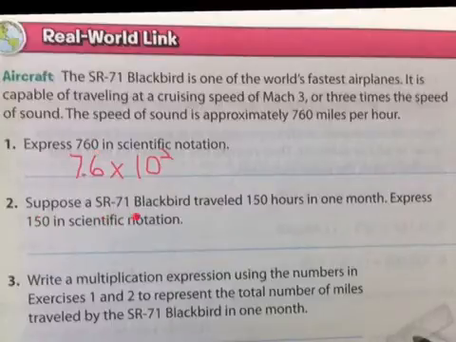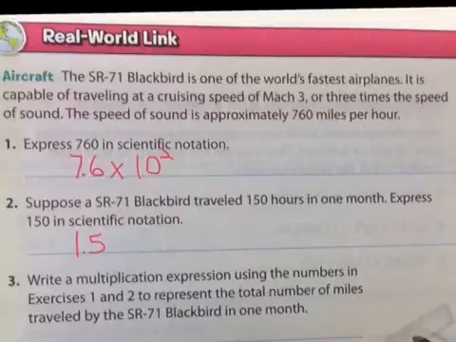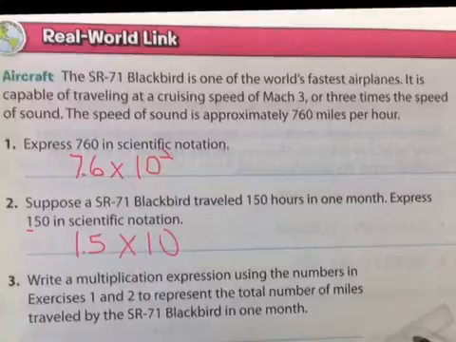Suppose the SR-71 Blackbird travels 150 hours in 1 month. Express 150 in scientific notation. Well, 150 would be simple. We take again the first number and put it in the ones place. So it would become 1.5 times 10 squared, right? Times 100.